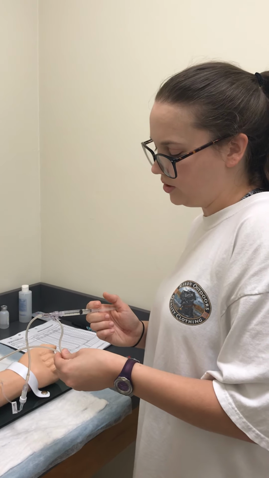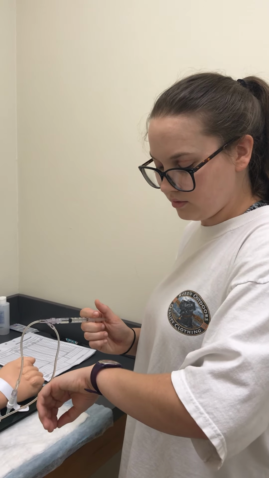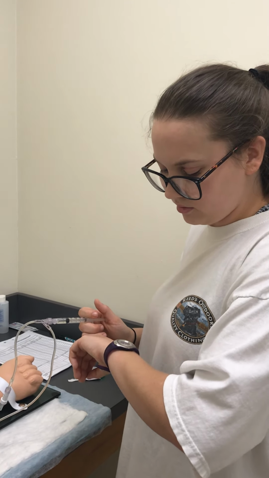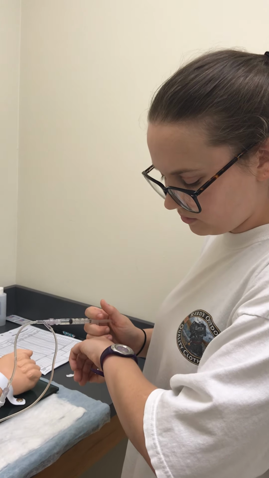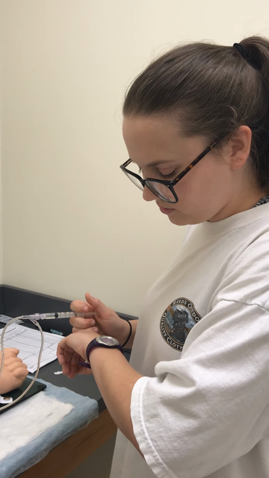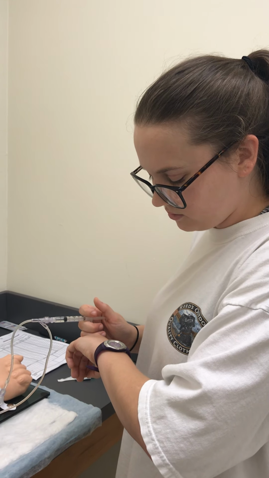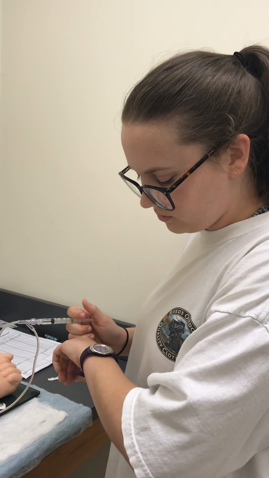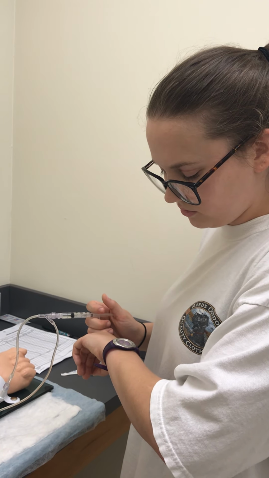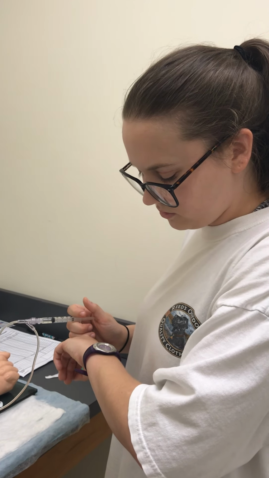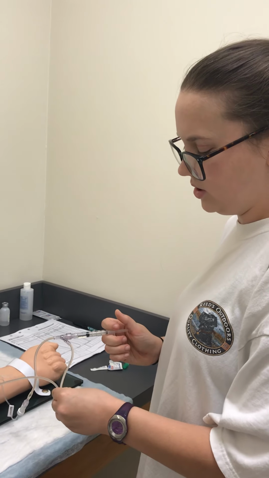Kinking the tubing, administering 1 milliliter, unkinking. Okay, kinking one more time and administering the last milliliter.